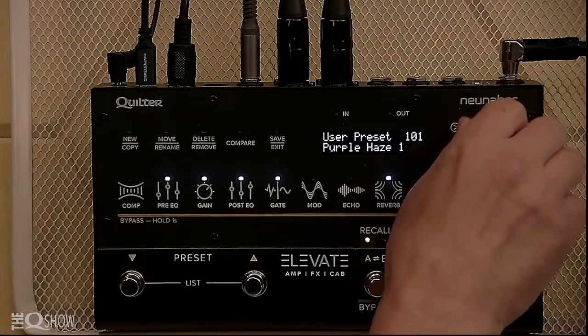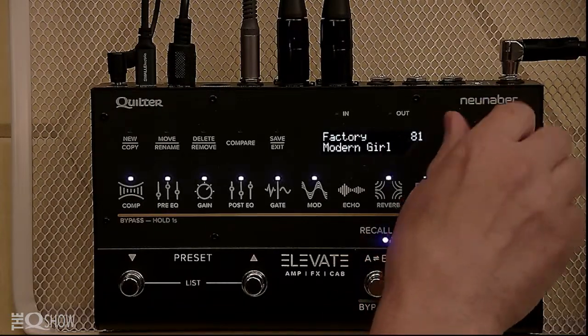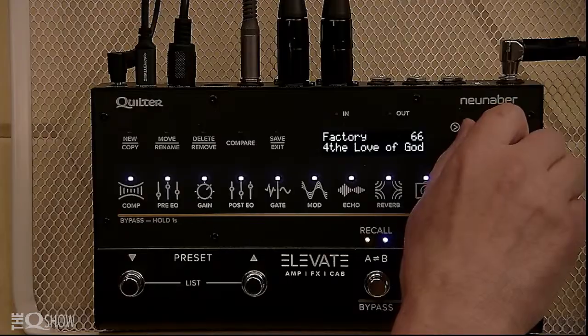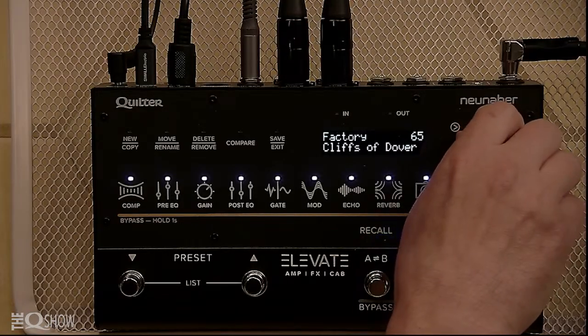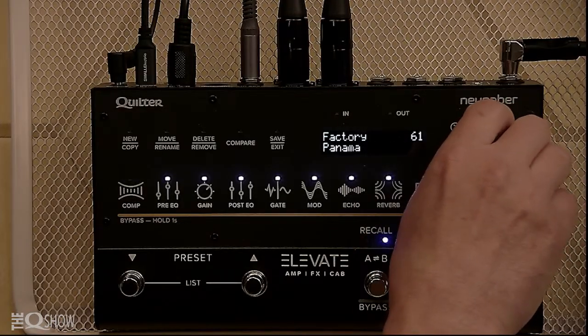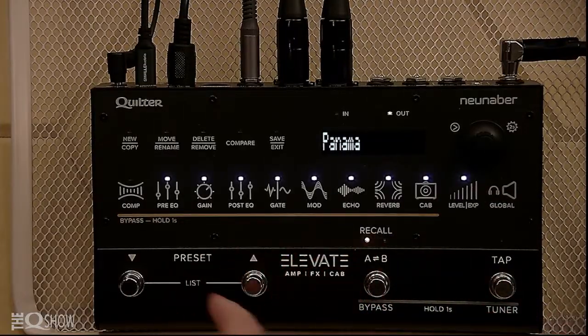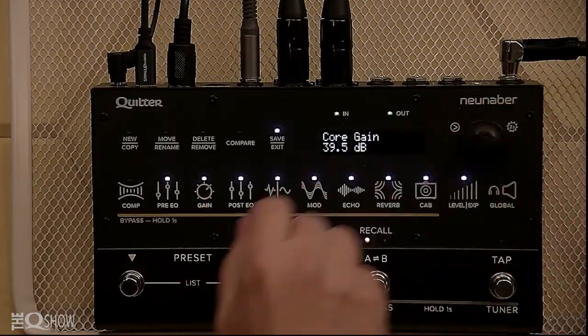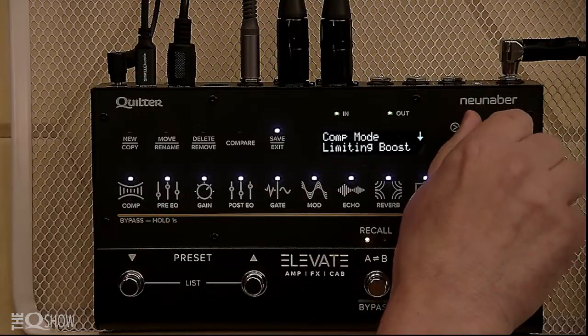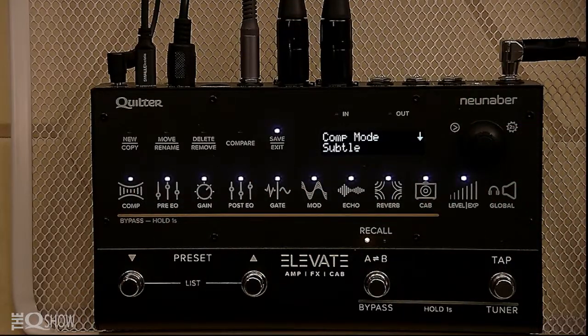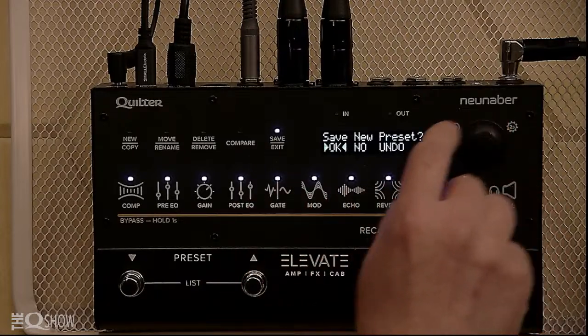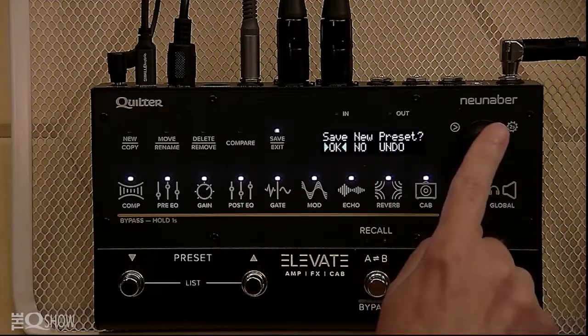Yeah. So third way, say you're in a preset. Let's pick Panama. And then you start editing it. And then you're thinking, oh, crap, I forgot to make a copy of that. I picked up the wrong guitar. That's okay. You hit save exit, and it asks you, do you want to save it as a new preset? Yes, I do.